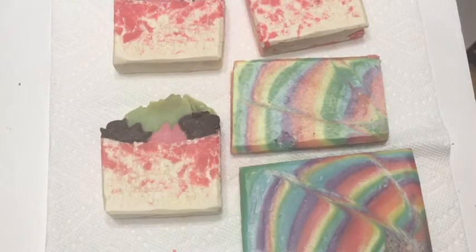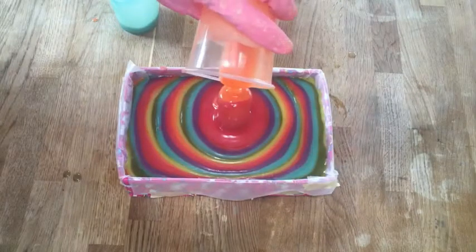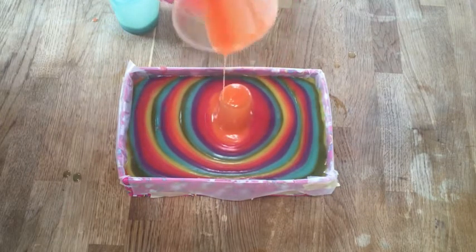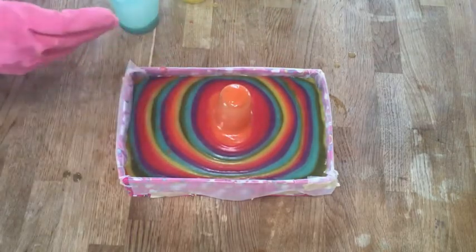The short remedy for this is to give your recipe a water discount. Use 10% less water, make sure your colorants are mixed well, and pour the batter at a slightly thinner trace. You may need to practice this a few times before you get the hang of controlling your glycerin rivers, but with a little practice, it will work.